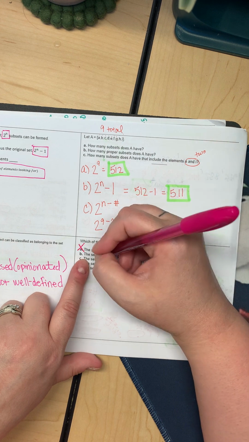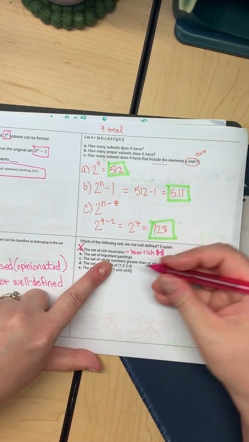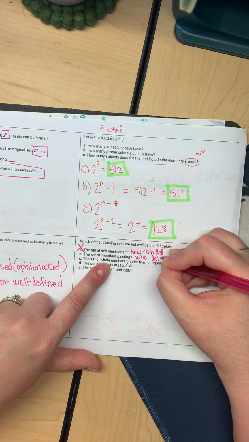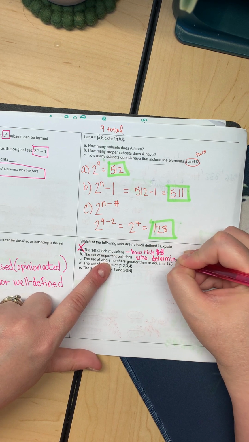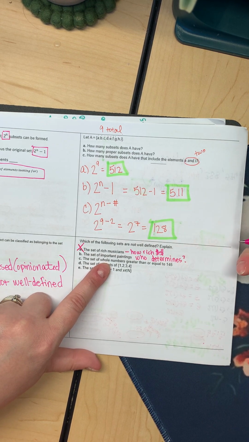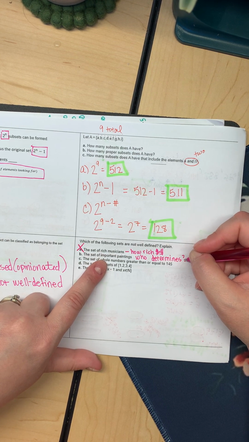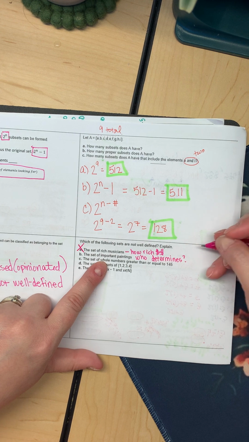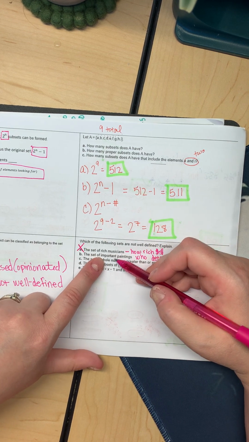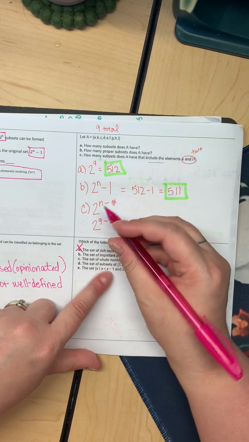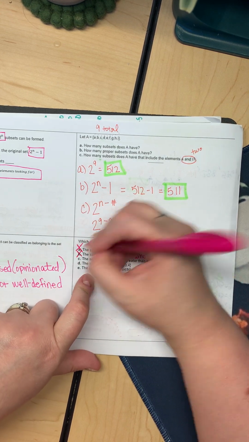Part B, the set of important paintings. Who determines whether something is important or not? Because a mother of 5 probably thinks that all of her children's artwork is important, but maybe some snob thinks that Picasso is important. So this important is not well-defined.